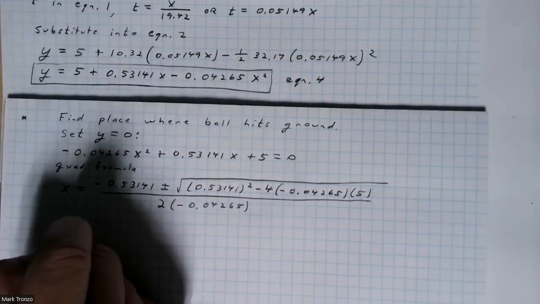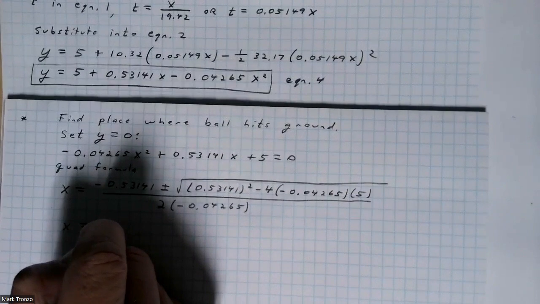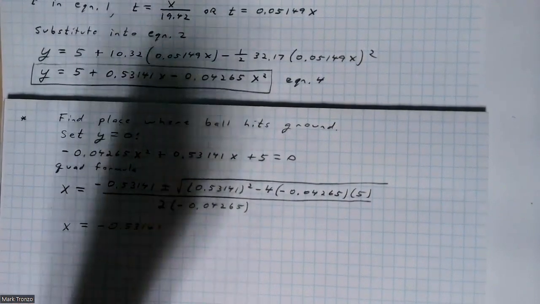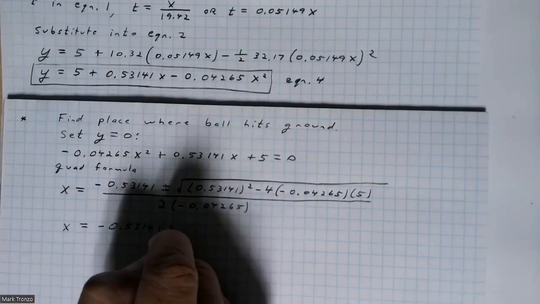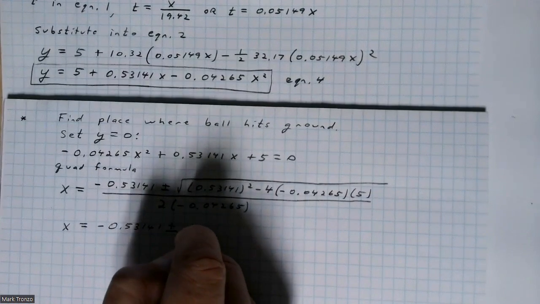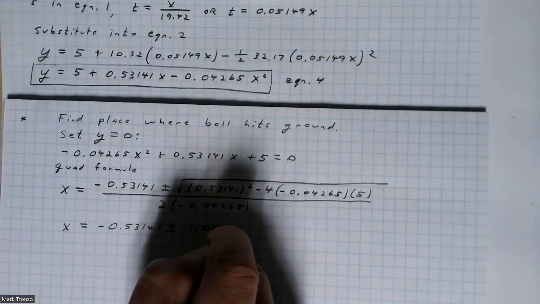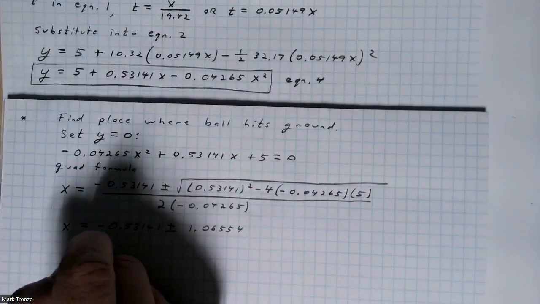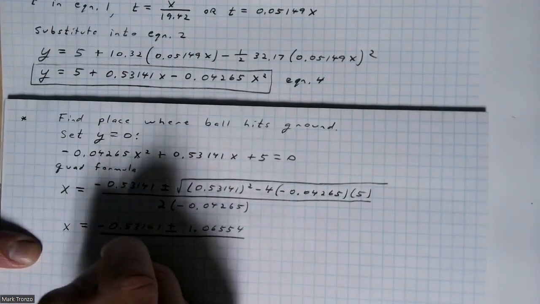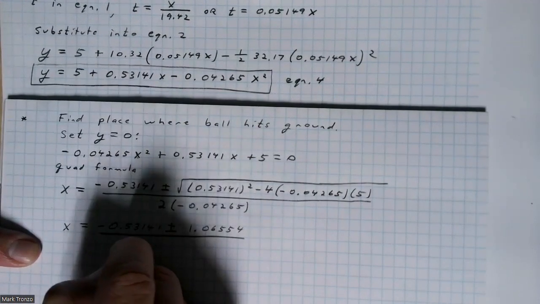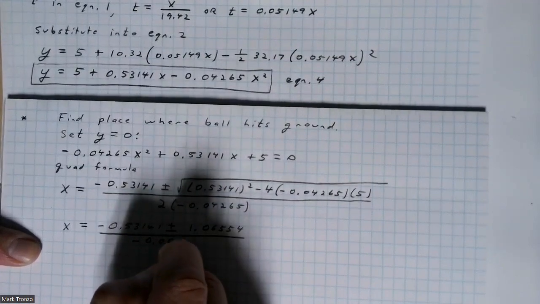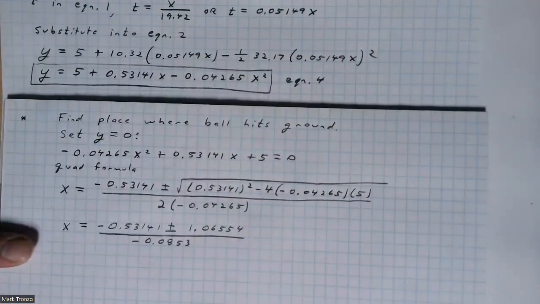And when you do this, you end up getting negative 0.53141 plus or minus 1.06554, and this down here is 0.853.